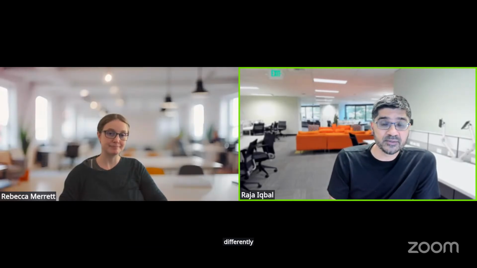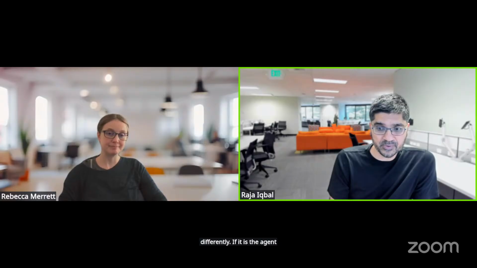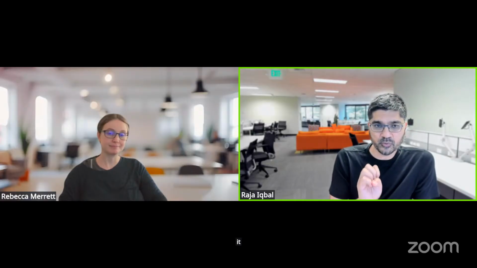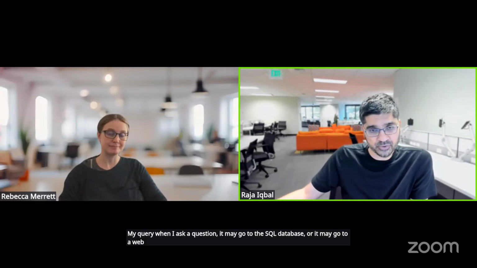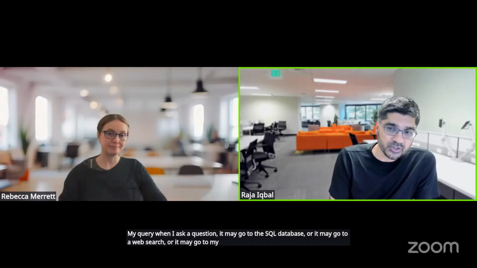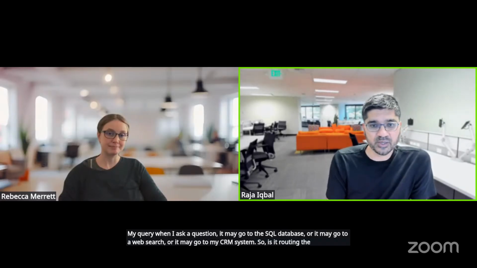If it is an agent, there's this notion of tool routing, where when I ask a question, it may go to the SQL database, or it may go to a web search, or it may go to my CRM system. So is it routing the tools properly or not?